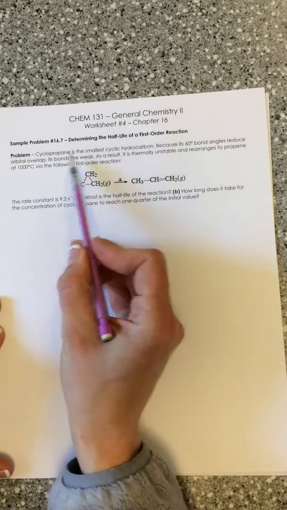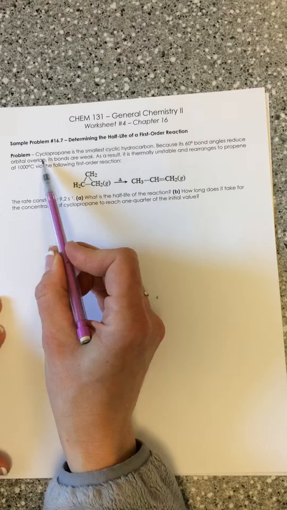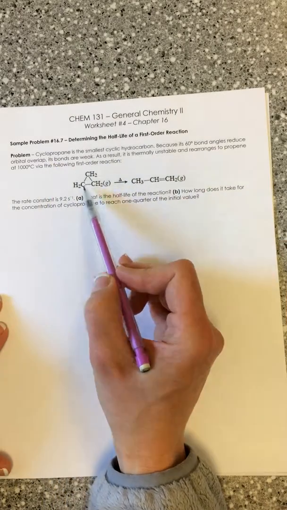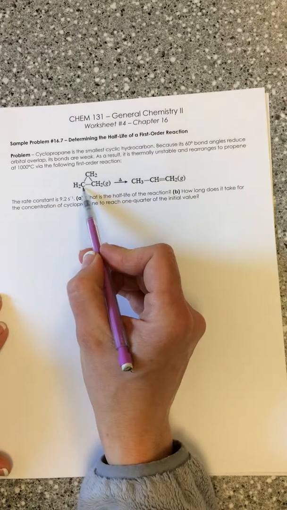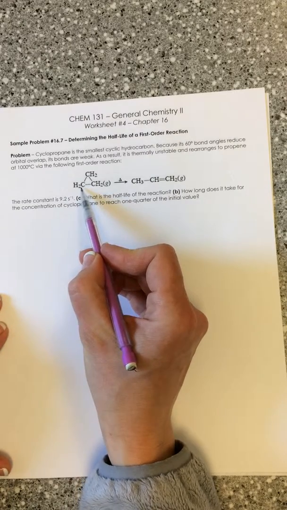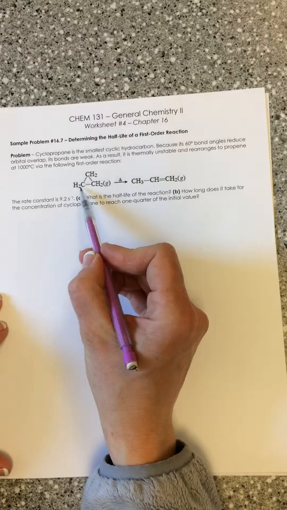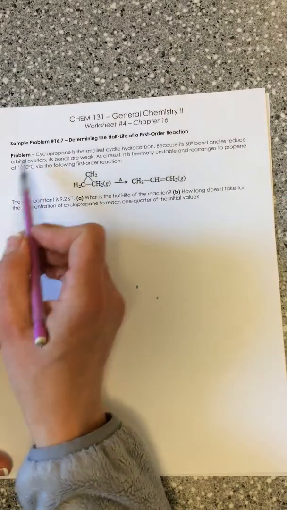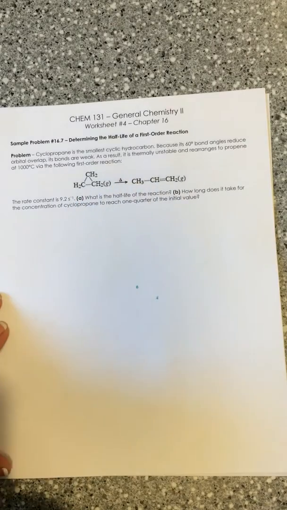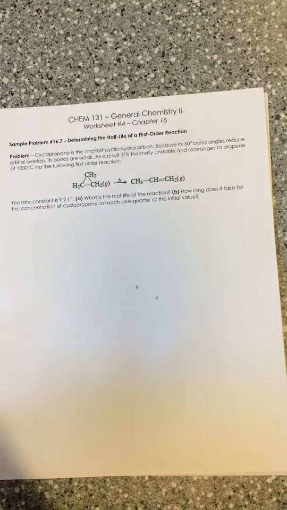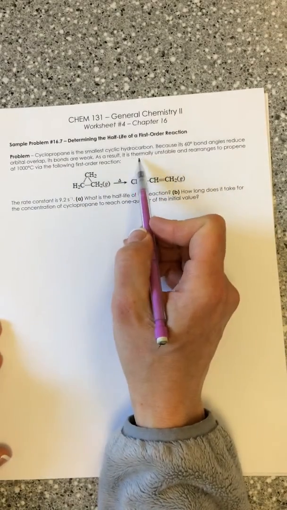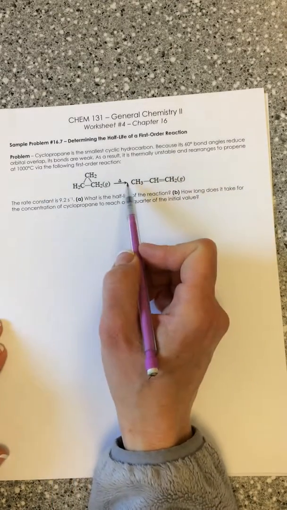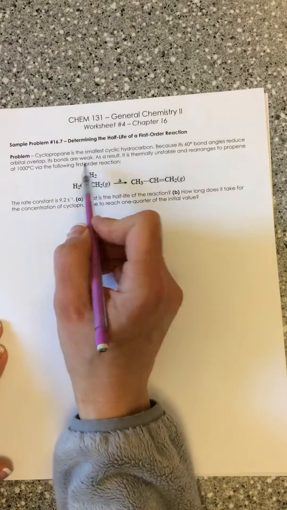So they tell us that cyclopropane is the smallest cyclic hydrocarbon. It's got 60-degree bond angles. Remember, with a carbon that's sp3 hybridized, you'd want to have 109.5 degree angles. And so this, again, is very strained, poor orbital overlap, and that makes for weak bonds. So as a result, this compound is thermally unstable. It rearranges to propene at 1,000 degrees in this first order reaction.